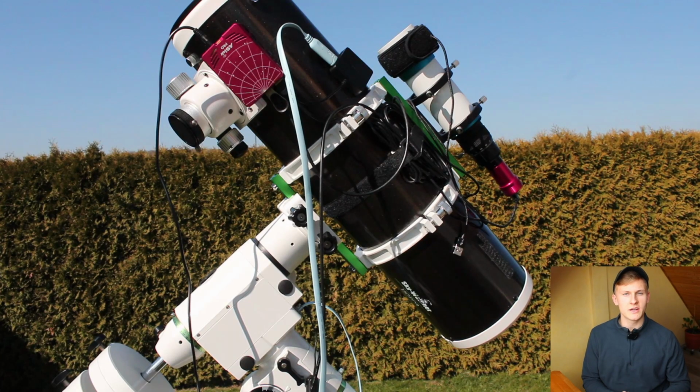Before we start, I would like to introduce the telescope we'll be using for tonight's astrophotography session, because this might be interesting when photographing those objects.